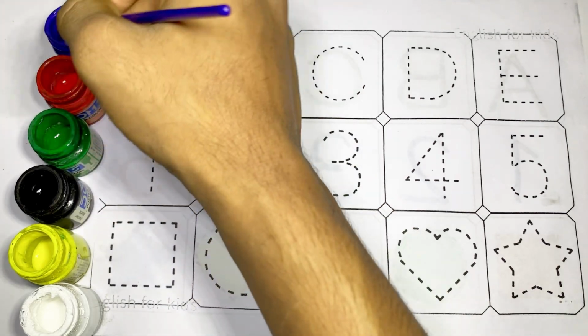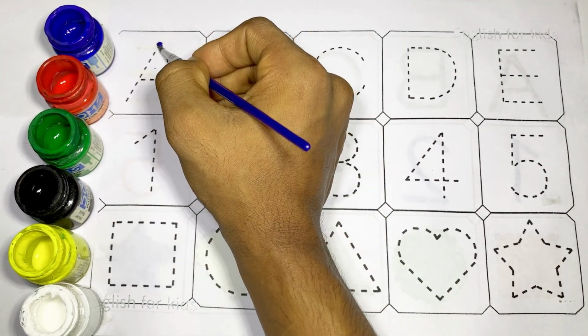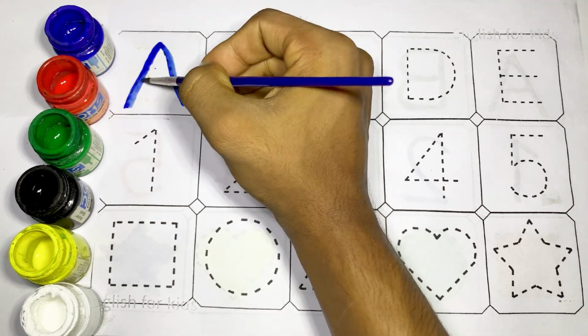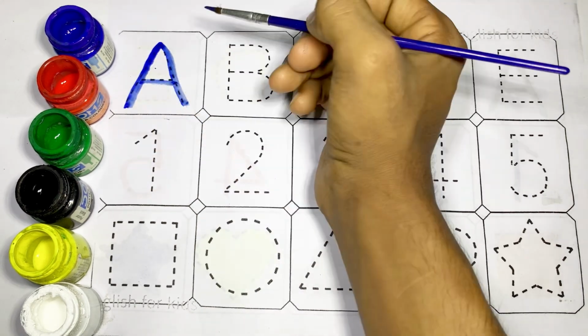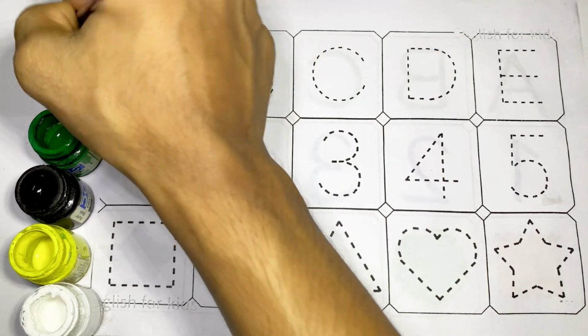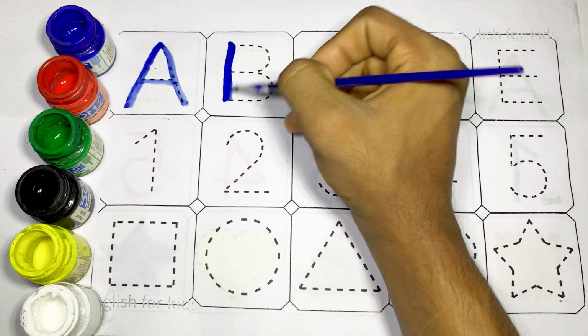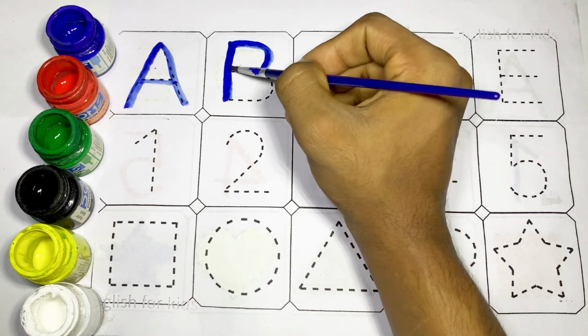Kids, first you draw A. A for apple, A for aeroplane, and use blue color. Kids, again use blue color and draw B. B for ball, B for bat.